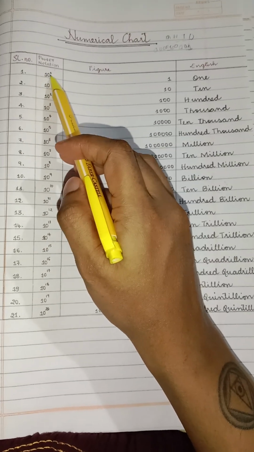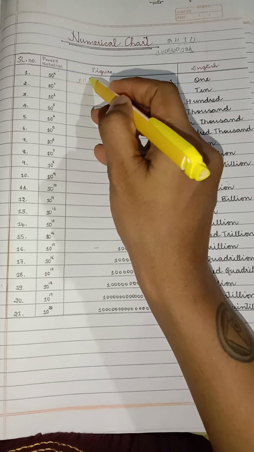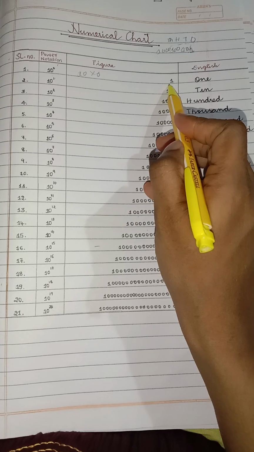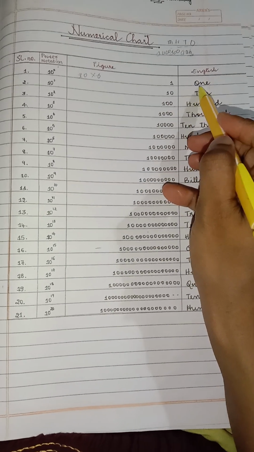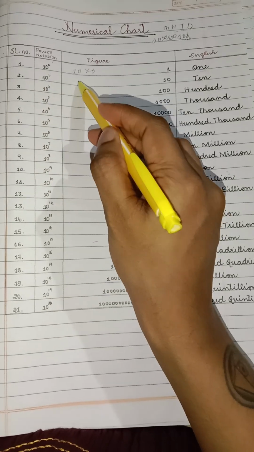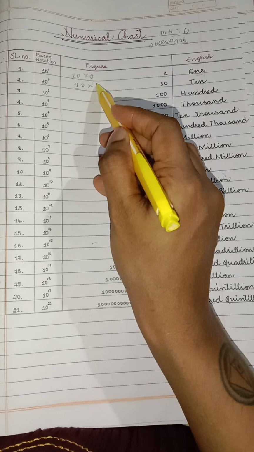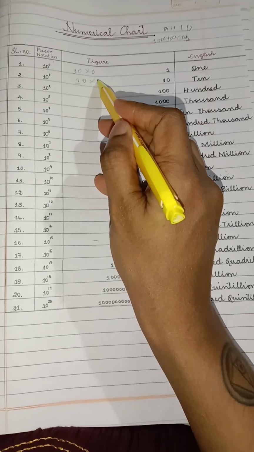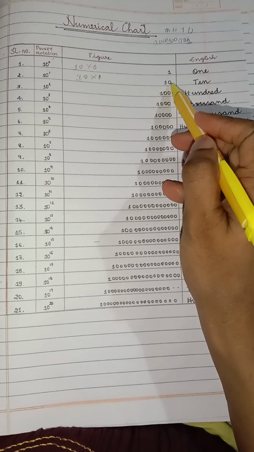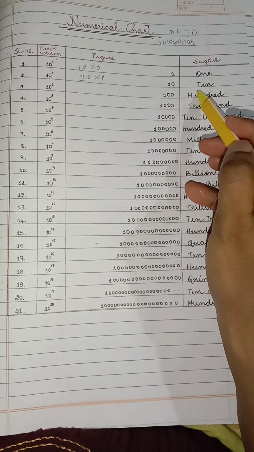10 to the power of 0. 10 to the power of 0 will always be equal to 1. O-N-E, 1. 10 to the power of 1: 10 when it is multiplied one time, its decimal form in the numerical chart will be 10.